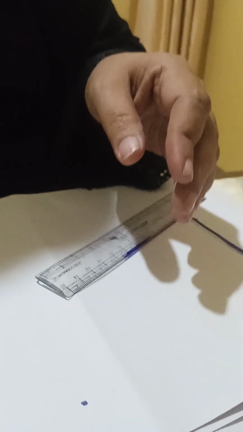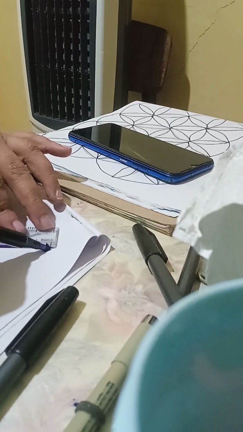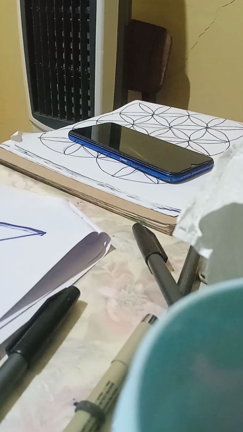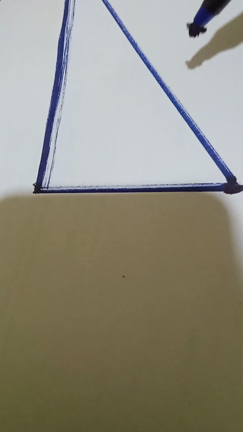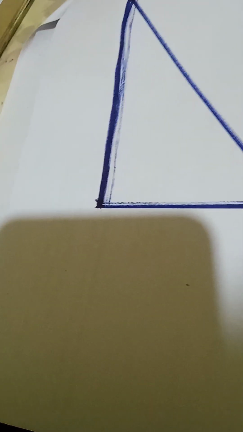This was this angle, and now look at this, this is a right angle triangle. Now when you look at this, you also realize that it's a rectangle.